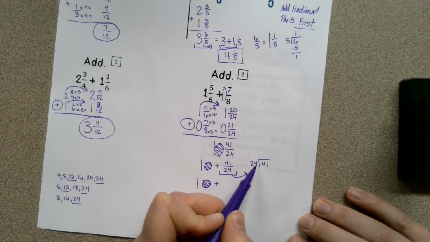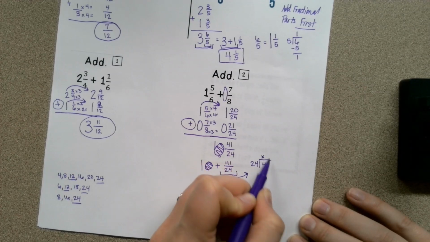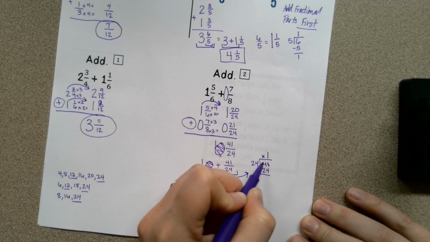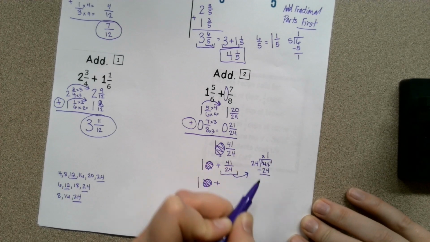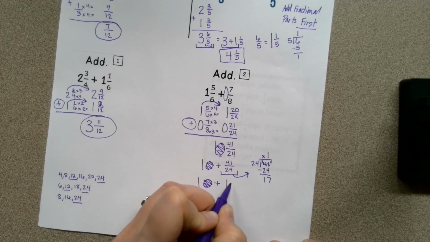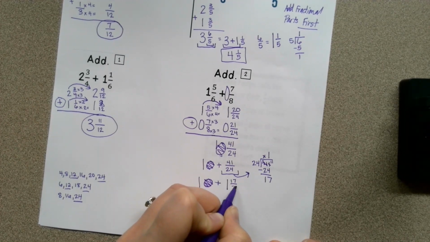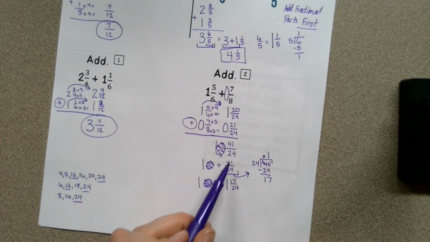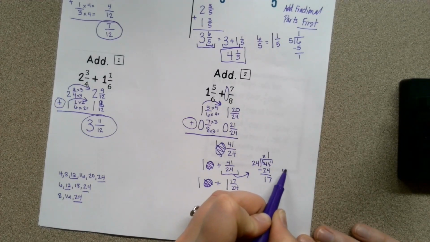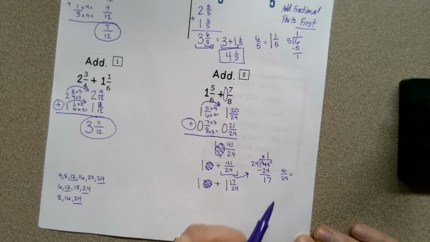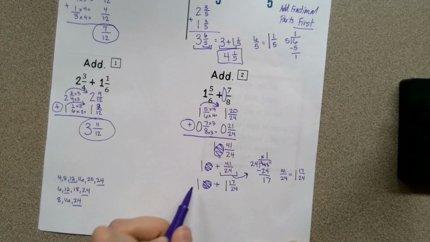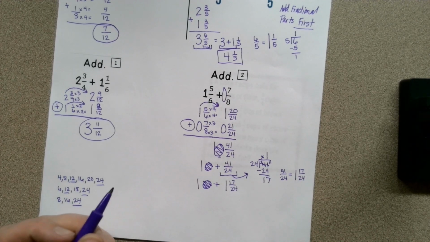So when I do this, 24 only goes into 41 one time. So then we're going to subtract, giving us 17 left over. It went in one complete time, 17 left over, and the denominator stays the same. So 41 24ths is the same thing as 1 and 17 24ths. That's super important to understand. We didn't change the value of it, we just rewrote that fractional part to be a nice mixed number, and we're going to combine that with the one whole unit that we already had.